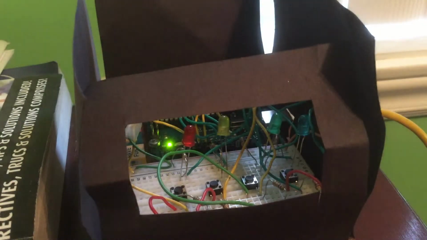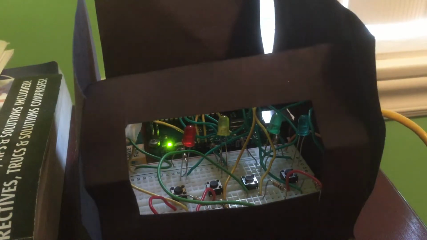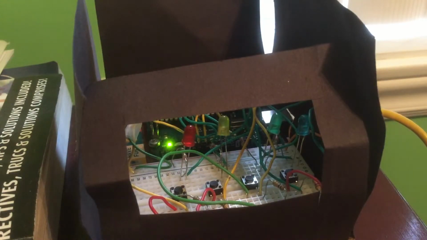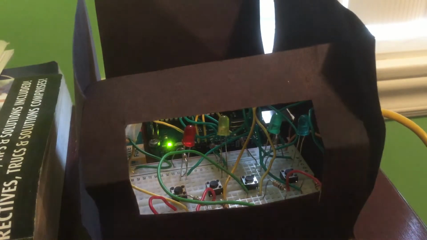So this is Jared with my Arduino project video. I made this project with Yunho, and it's a lot like the game Simon, where 10 lights come on in a random sequence, and then all the lights turn on, and the player's job is to remember as much of that sequence as they can and press the corresponding buttons.